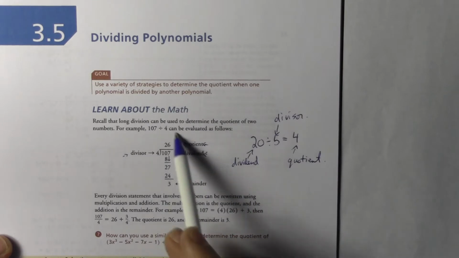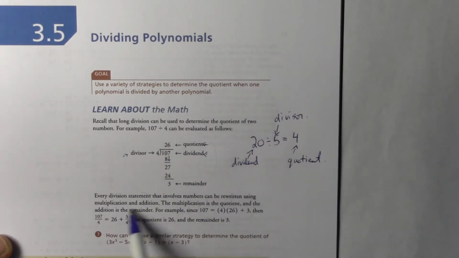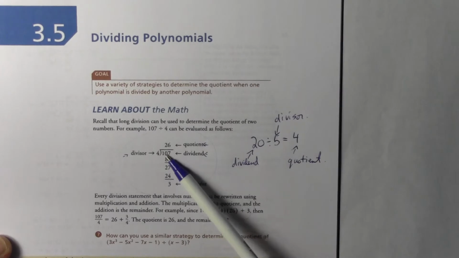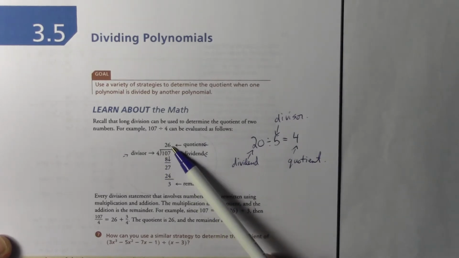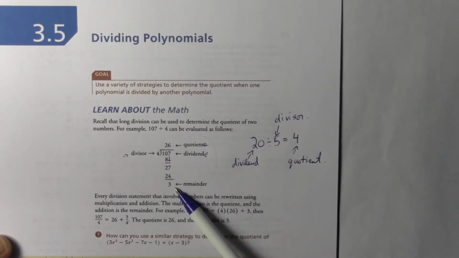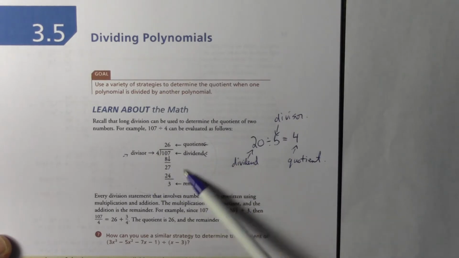Any questions about how I went from this to this and this? Because kind of conceptually that's important when we get into polynomials. You guys understand these two equations based on this? Okay, sure. So we're doing 107 here, dividing it by 4, and we get 26 with a remainder of 3, right? You understand this, right?